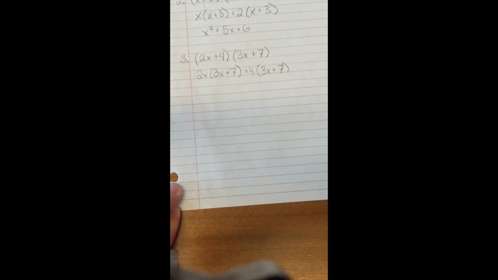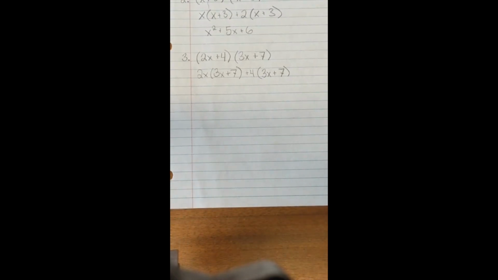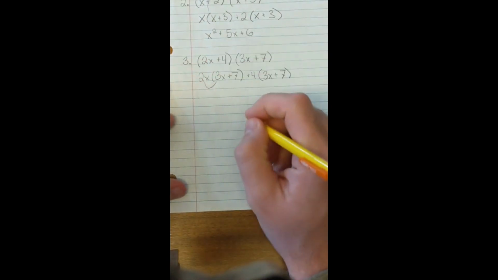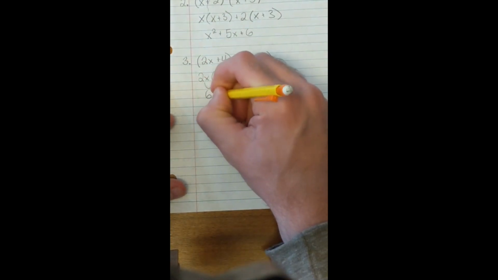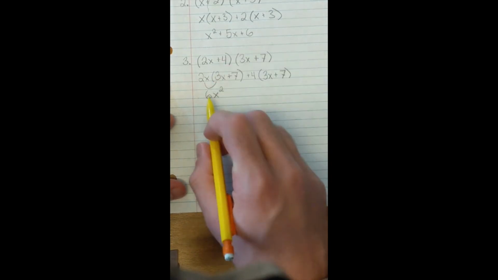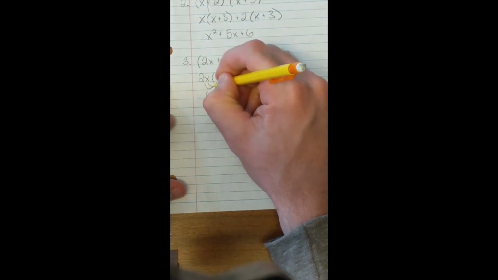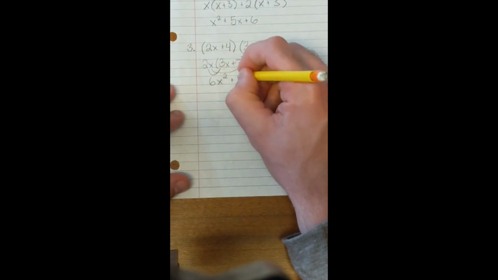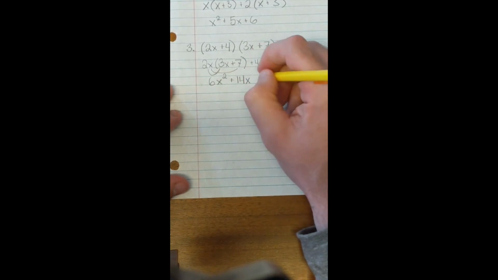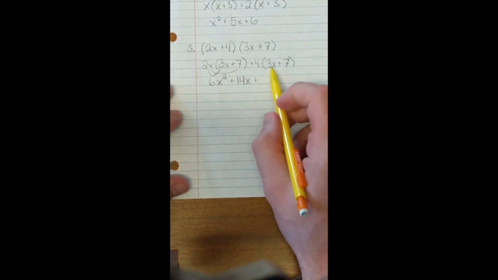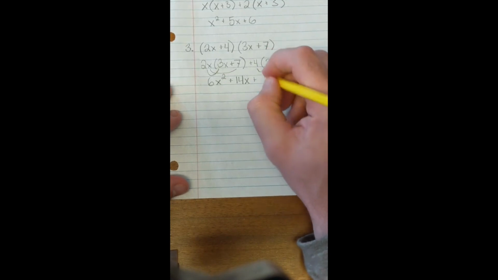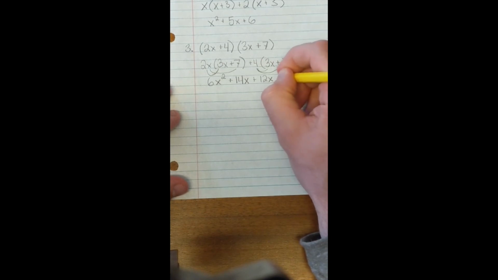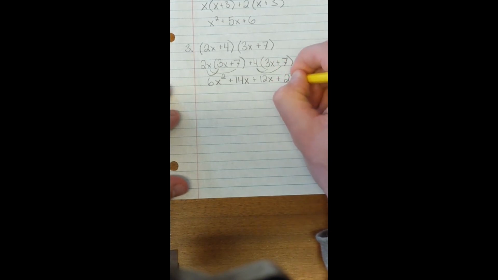So now I can do the two different sets of distribution and then solve it from there and combine like terms. So if I look at the first one, I have 2x times 3x. 2 times 3 is 6. X times x is x squared, so 6x squared. Then I have 2x times 7. 2 times 7 is 14, and then the x is just attached. Plus, now I need to distribute my 4 over here. 4 times 3x is 12x, and 4 times 7 is 28.